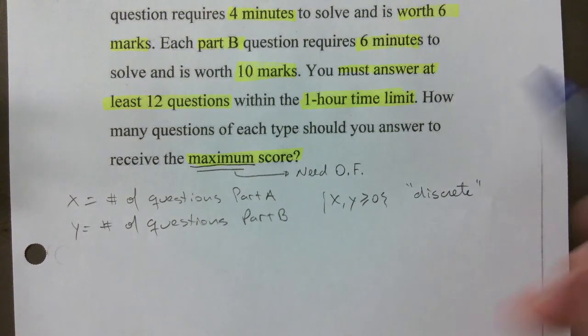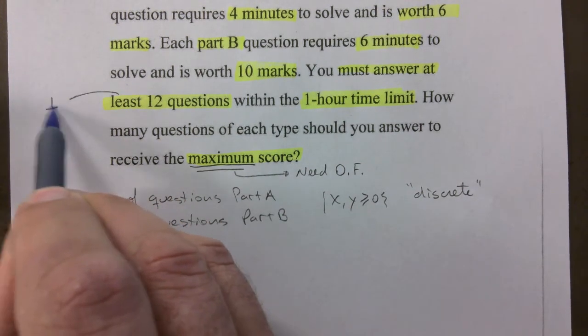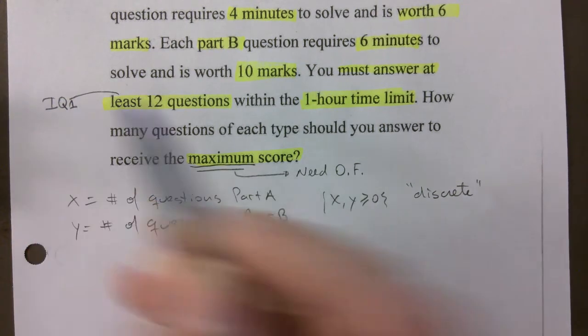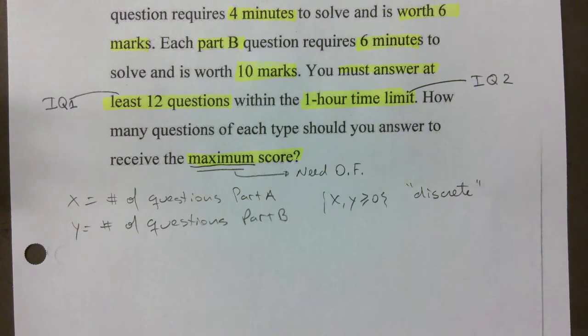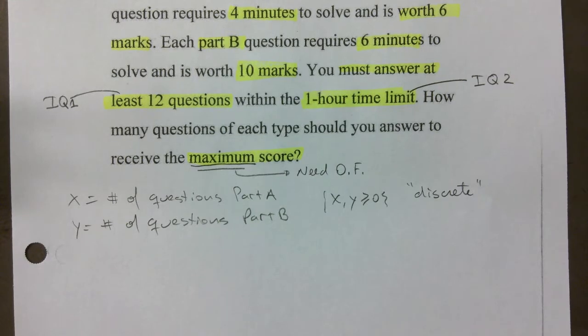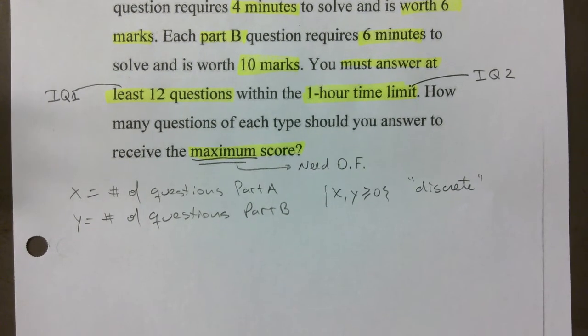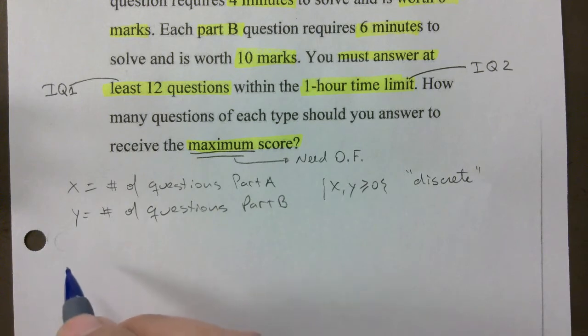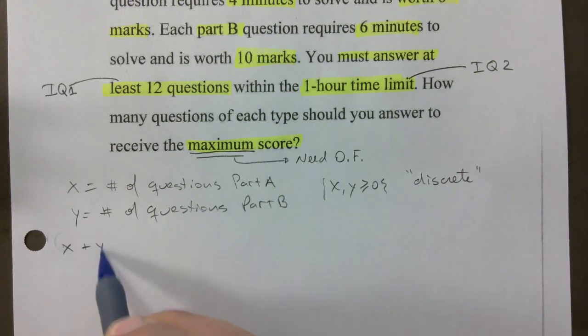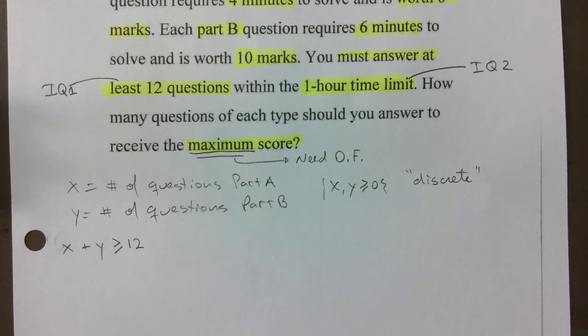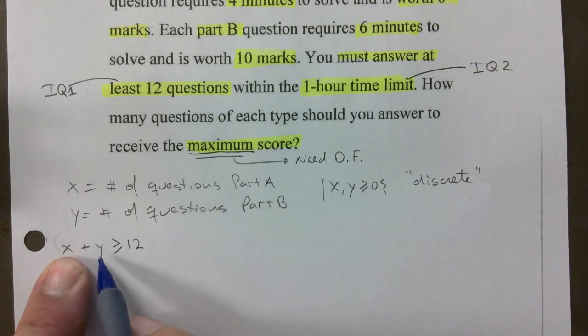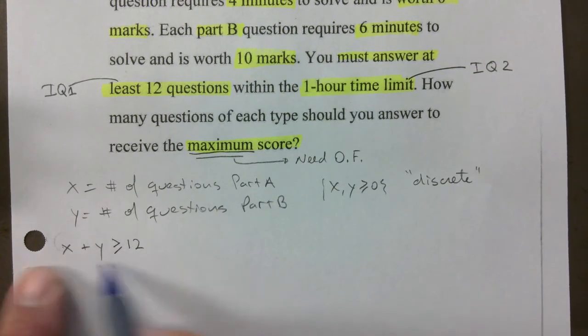So I will just do this. Out of the 12 questions, I'm going to make a note that's my inequality number 1, and the 1 hour limit is my inequality number 2. So inequality 1, you must answer at least 12 questions. That would be X plus Y has to be greater than or equal to 12, right? Because they both represent questions, just in different sections of the test, but they're still there. So you should be able to come up with that one.